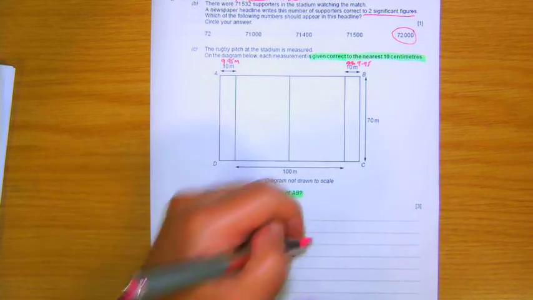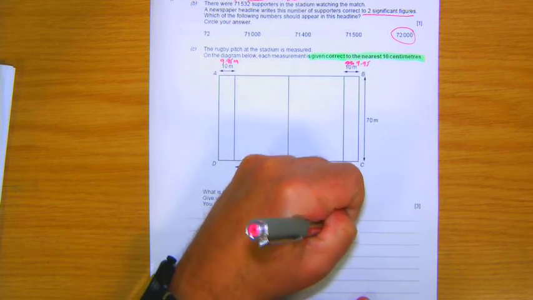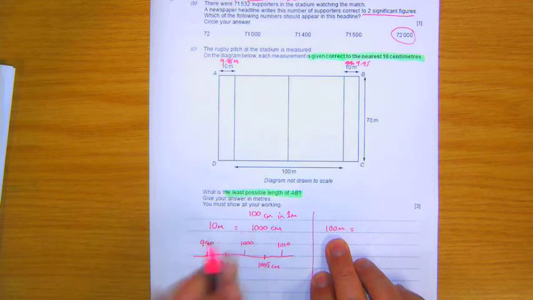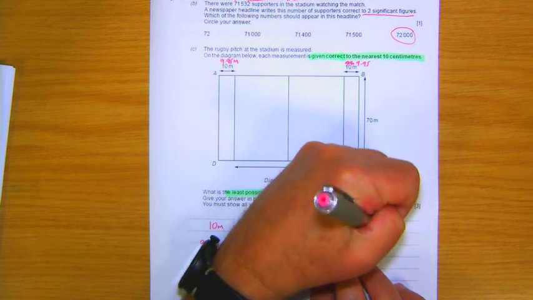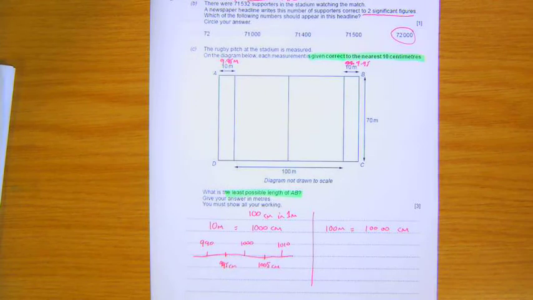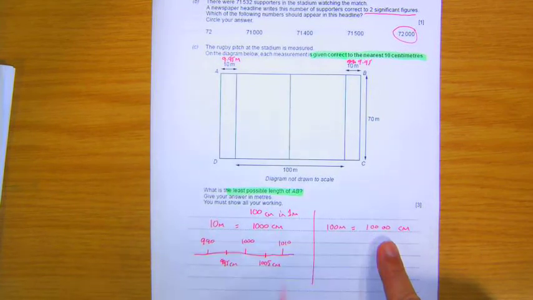The 100 meters, if you think about it, 100 meters is going to be 100 times 100, so that's another 2 zeros. So it's going to be 10,000 centimeters. The minimum is going to be 5 centimeters less than that.